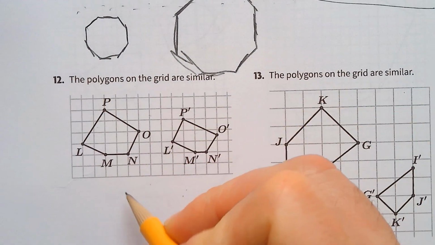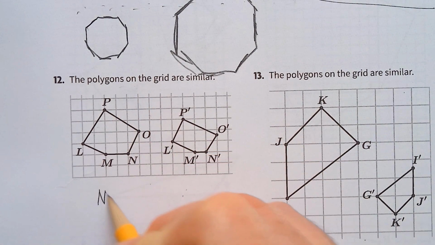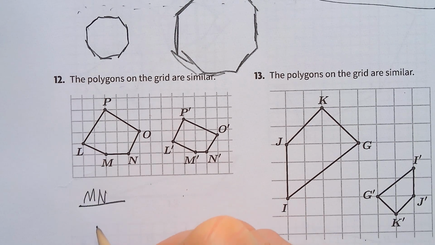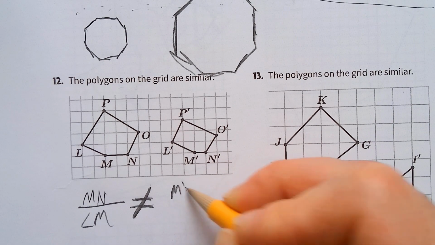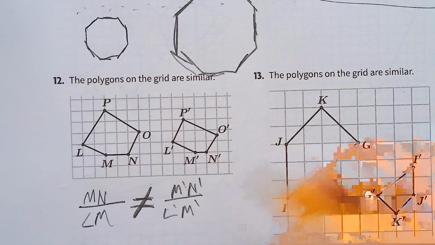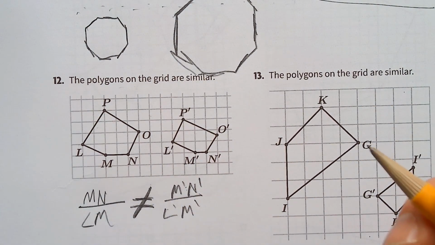Prove this. No. I mean, I can't prove it, but I can prove it wrong. Watch this. If you take mn and then divide it by lm, it is not proportional to m prime n prime divided by l prime m prime. And if this was just a shrunken down version, that comparison would hold true.